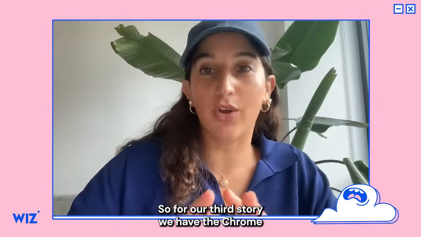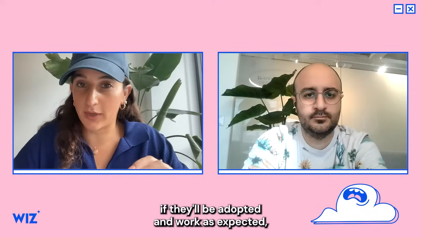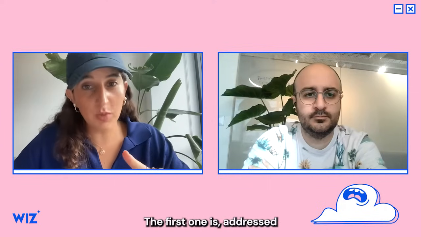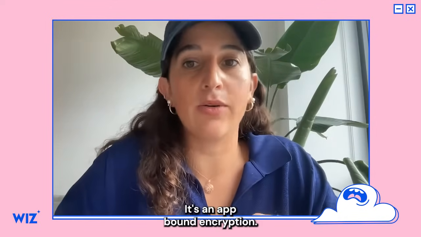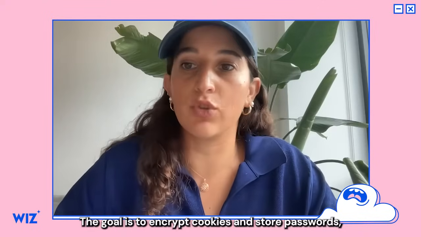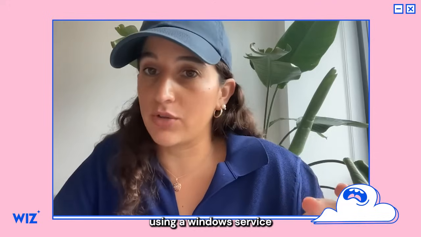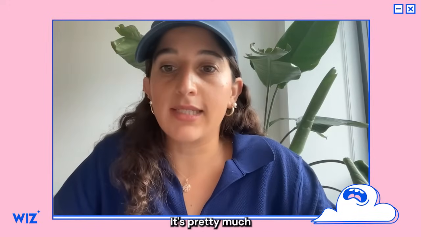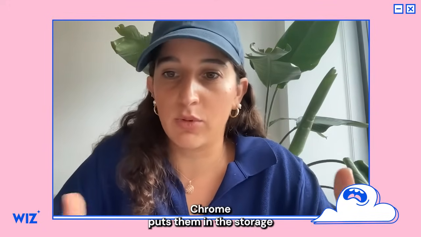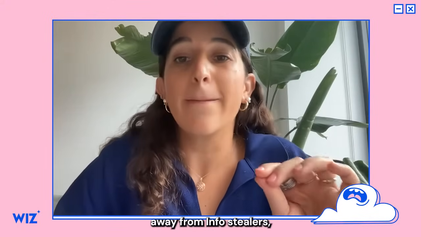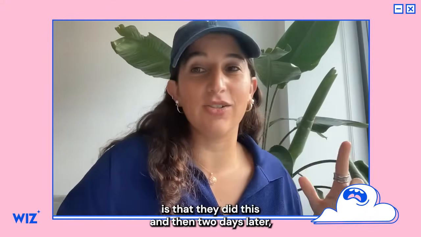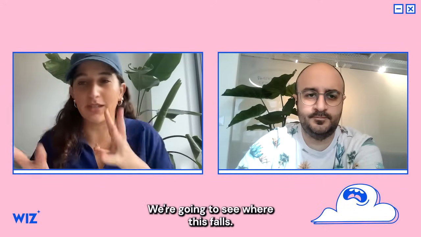So for our third story, we have the Chrome and GCP infostealer protection. Two separate efforts, super commendable. Still TBD if they'll be adopted and work as expected, but we're going to tell you about them. The first one is addressed towards Google Chrome. It's app-bound encryption. The goal is to encrypt cookies and stored passwords using a Windows service that runs with system privileges. It's pretty much what I just said: credentials, Chrome puts them in storage away from infostealers. But, and the big but is, they did this, and then 2 days later, infostealers found a way around them nonetheless. So there's a bit of a back and forth. We're going to see where this falls.